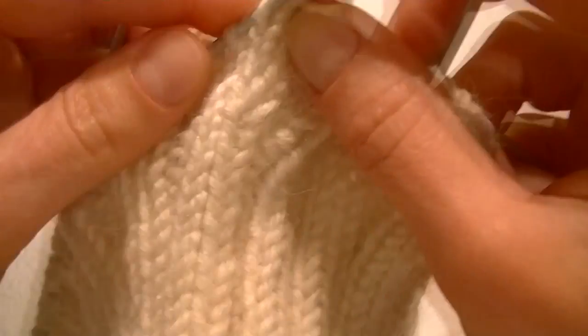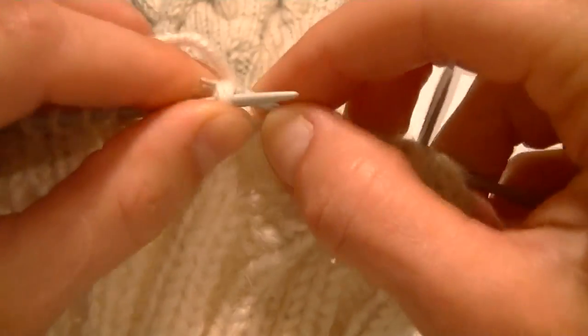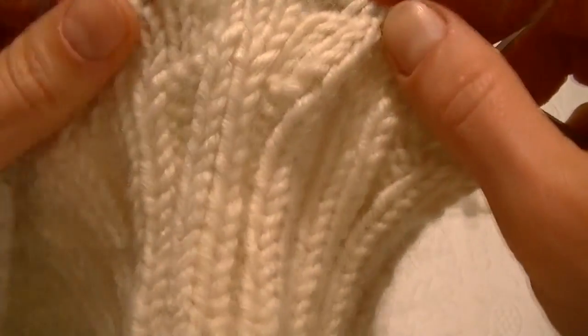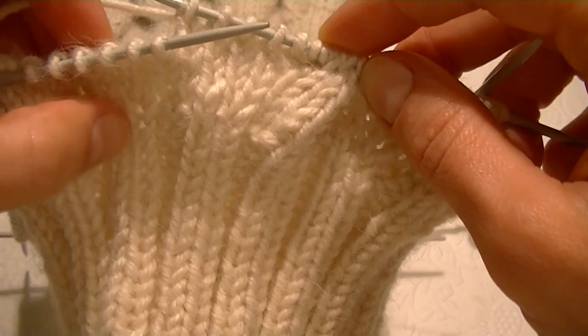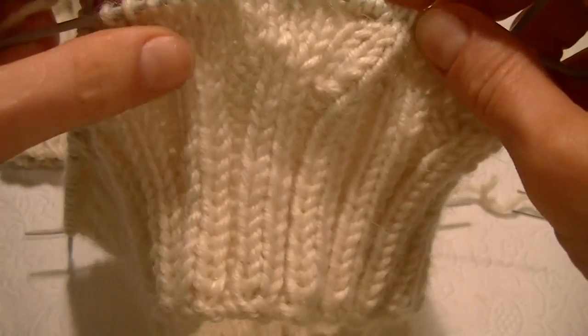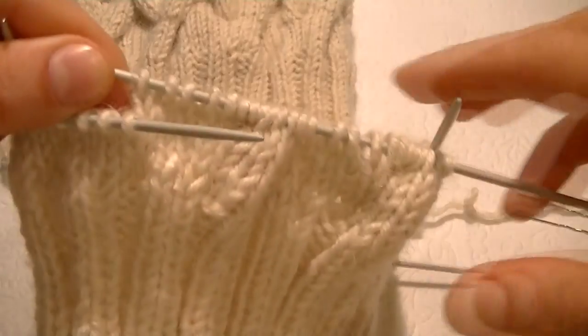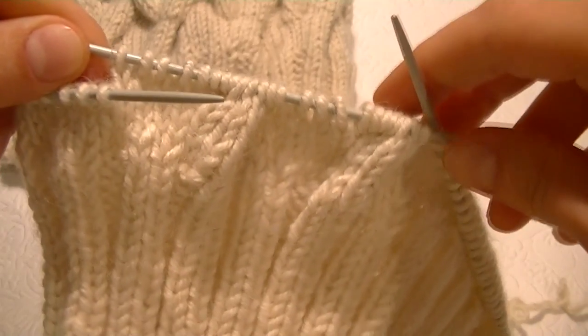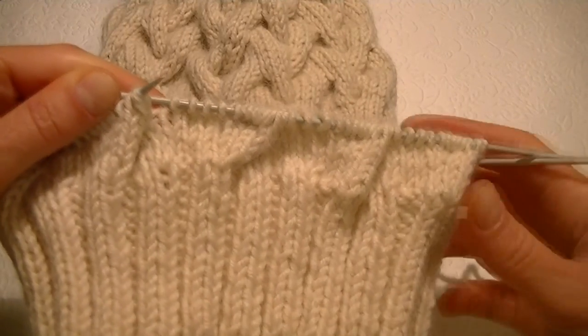So we repeat again the pattern. Again, we take off 4 stitches to the additional needle and leave them behind work. Thus we knit so to the end of the 6th row. We have knitted the 6th row. Now we knit stitches knitwise from the 7th to 11th row.